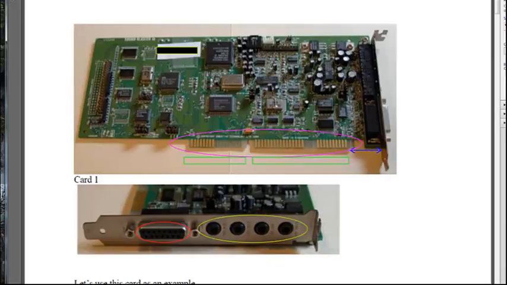So we can see that by matching the offset and the pin groupings, card 1 would go into the slot labeled 16-bit ISA. So that's what you put for the bus, 16-bit ISA. The distinguishing characteristics would be the small offset, about an inch, and two groupings of pins with widely spaced, wide pins.